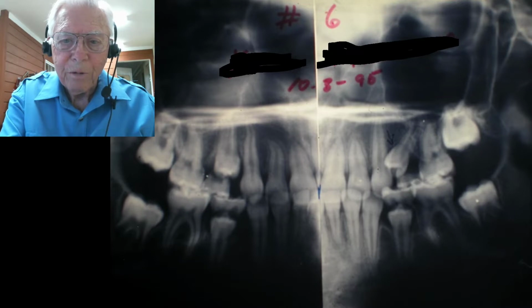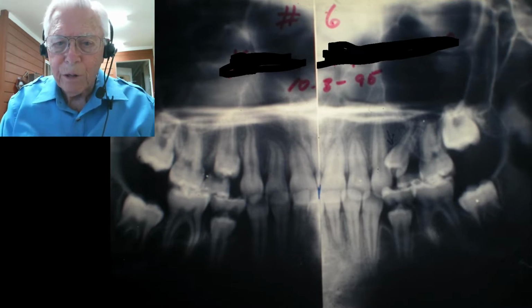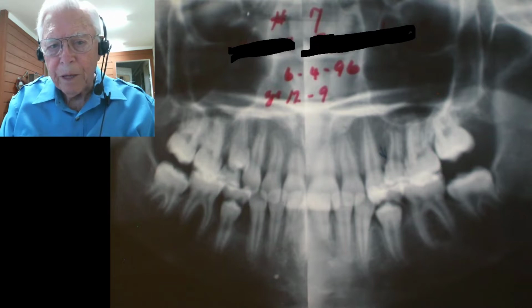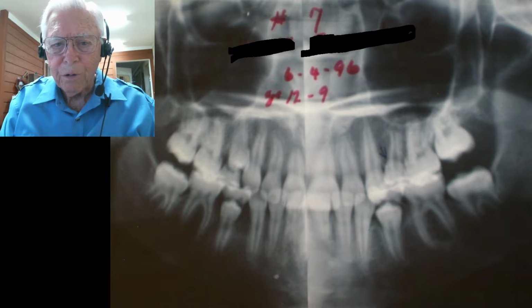We took this out and got this down in place, but I don't carry the case here and show you everything on it. But there, that's going in place, and we've extracted the teeth, and the cyst is gone, and it's worked out quite well for this young lady.